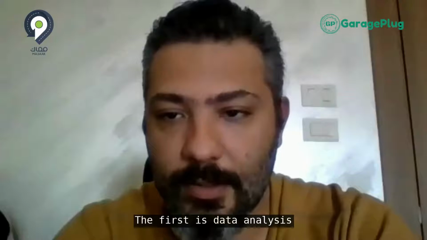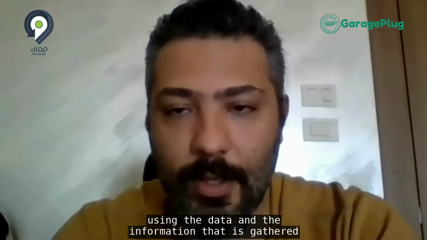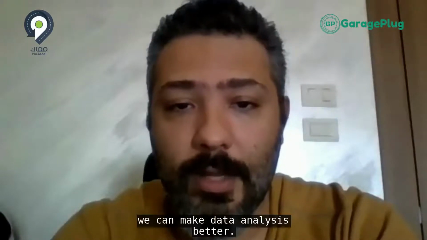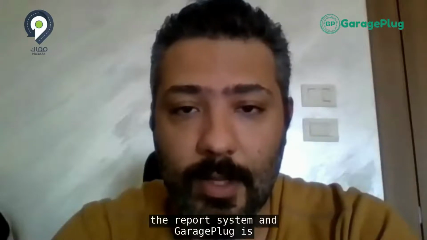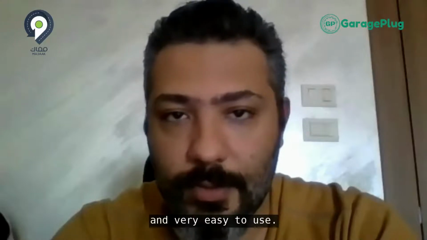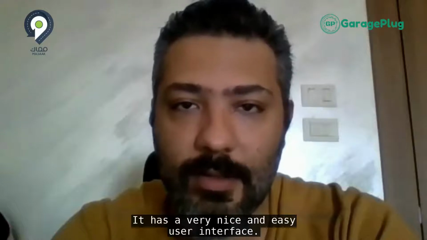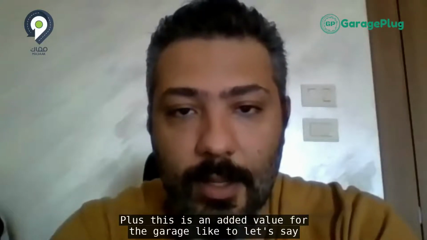The first is data analysis. Using the data and the information that is gathered in the GaragePlug, we can make data analysis better, plus the history and the reports. The report system in GaragePlug is very magnificent and very easy to use. Also, it has a very nice and easy user interface. Plus, this is an added value for the GaragePlug tool, let's say.